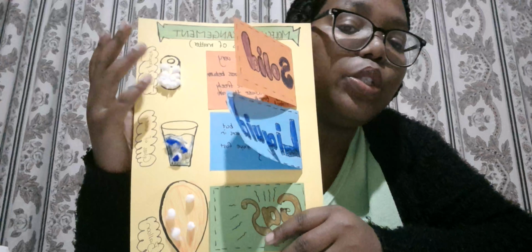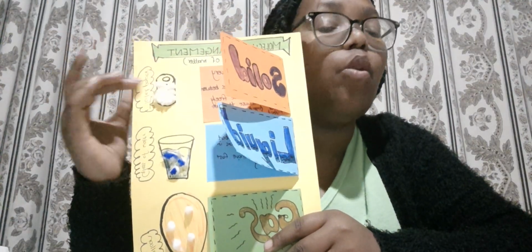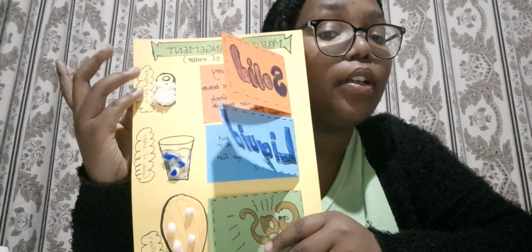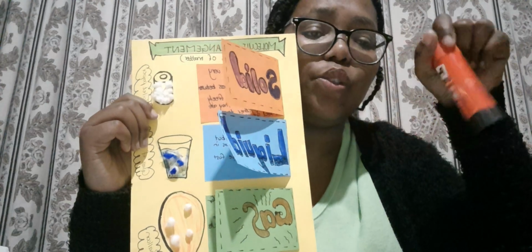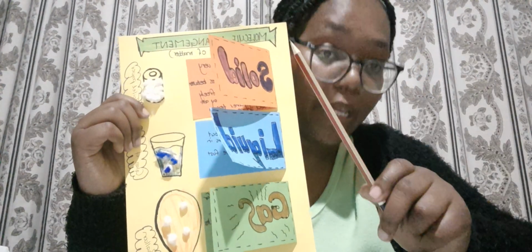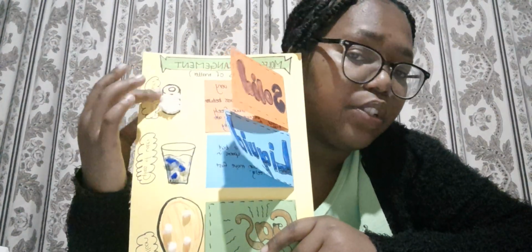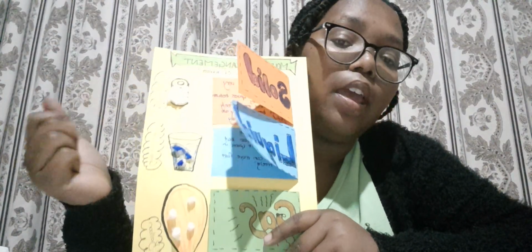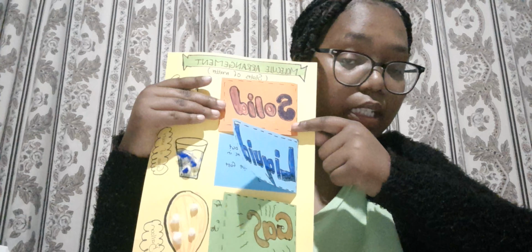Then you're going to choose any item such as a roll of toilet paper, a cup, just an empty cup, or even your glue stick. You could even just draw a glue stick, or a pencil, or even a book. You could even just draw a book, right? And this is going with your first color paper, which you wrote on solid.